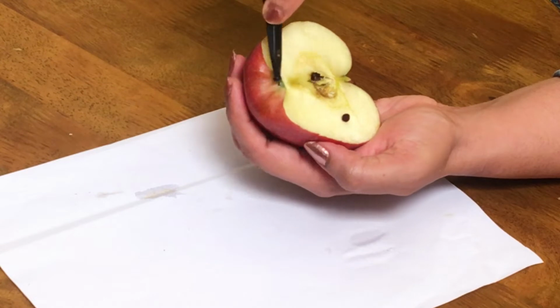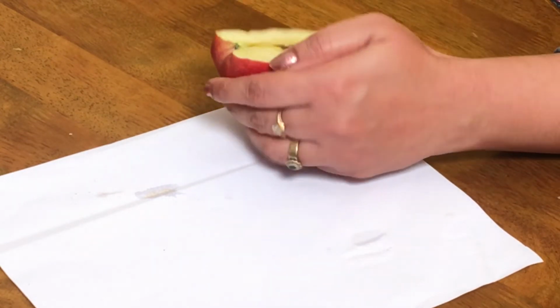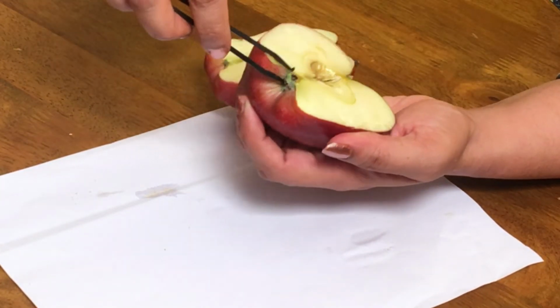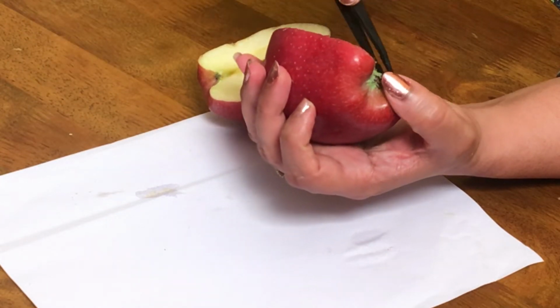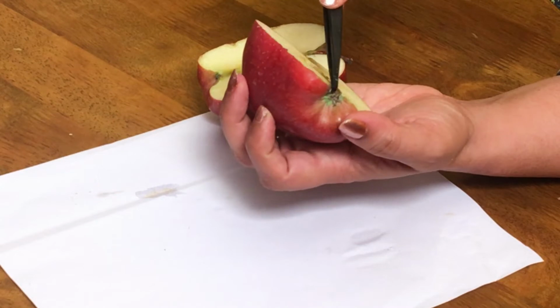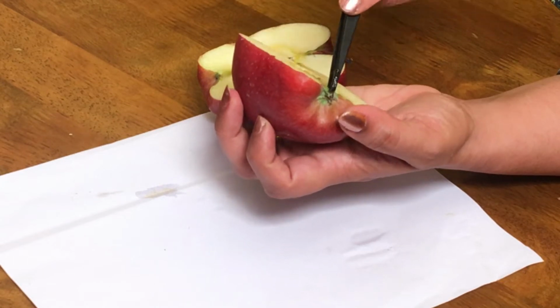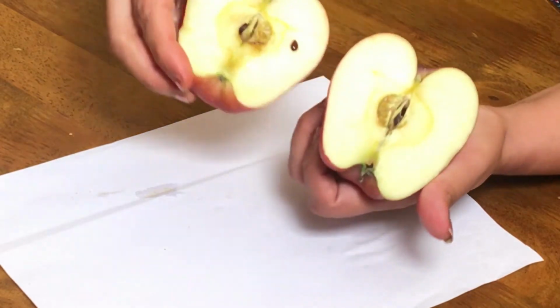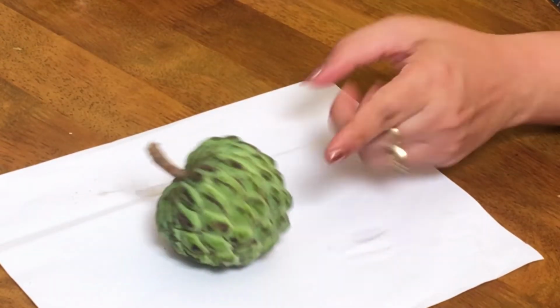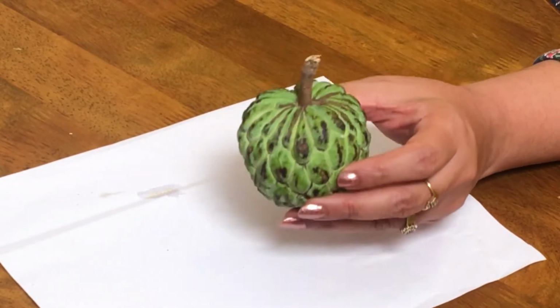And at this tip you will be able to find the persistent calyx also. Here you can see this is a calyx. You can see the persistent calyx, and sometimes even the stamens can also be seen here. Stamens and stigma can also be seen at this part. It's a false fruit.